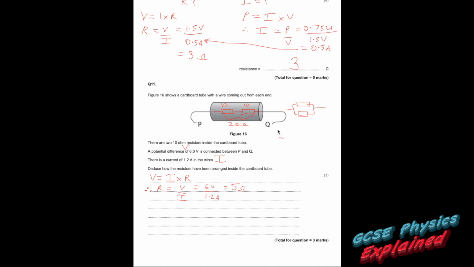Now, back in the olden days, you did have to know the equation for calculating the resistance when 2 resistors were in parallel. The equation now is just used at A level. All you need to know at GCSE level is that when you add resistors together in parallel, their resistance will be smaller than what the resistors were. So the resistors were 10 ohms each, so the resistance is going to be smaller than that.